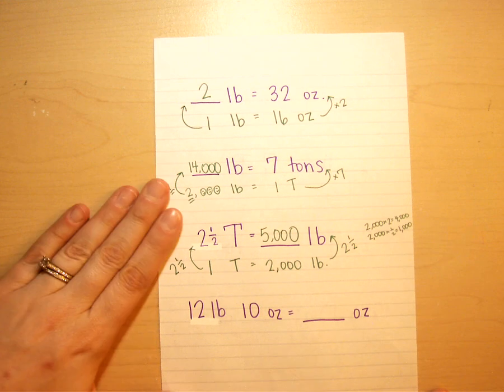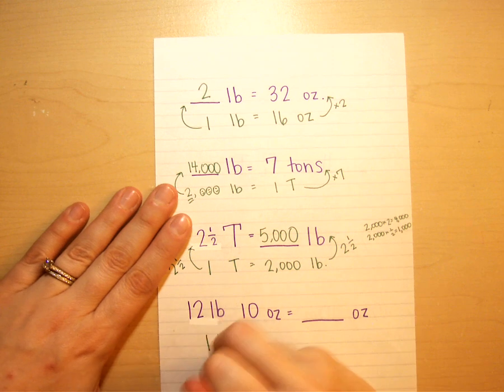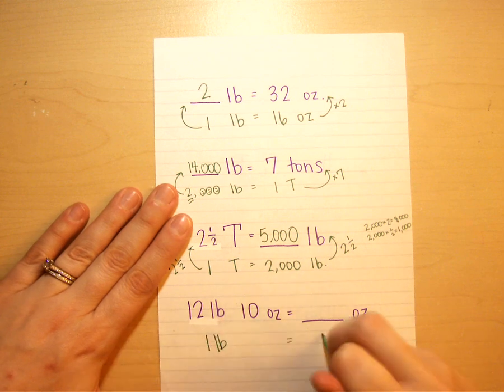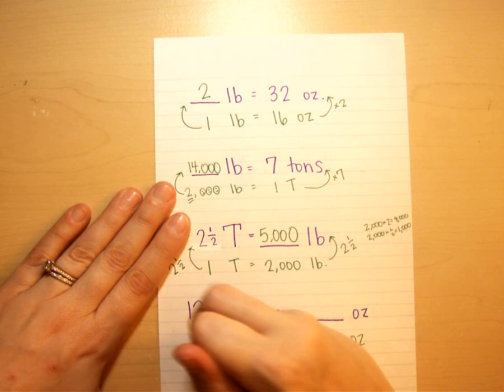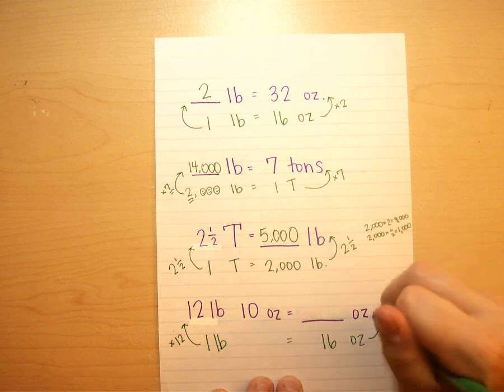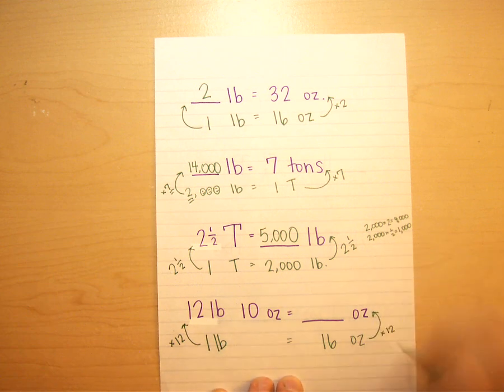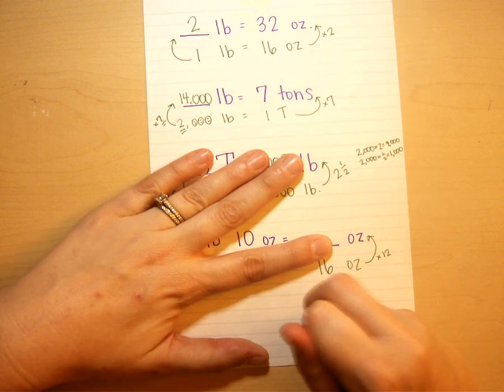And on the last one, this is kind of like the one we did in the lunch. I know that 1 pound is equal to 16 ounces. So I say, well, 1 times 12 would give me 12. So then over here, I need to do 16 times 12. So 16 times 12.